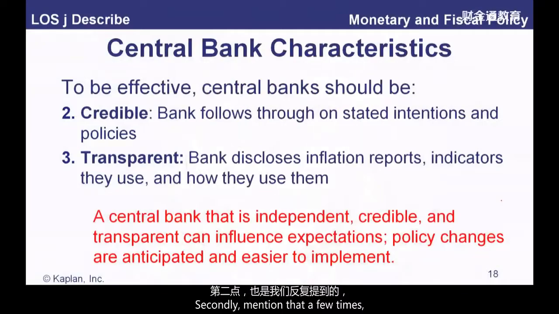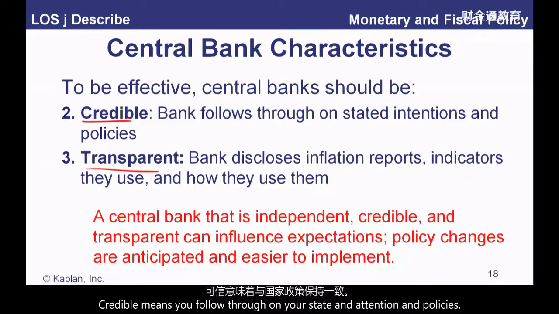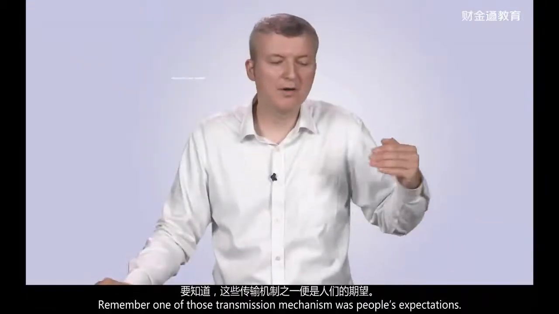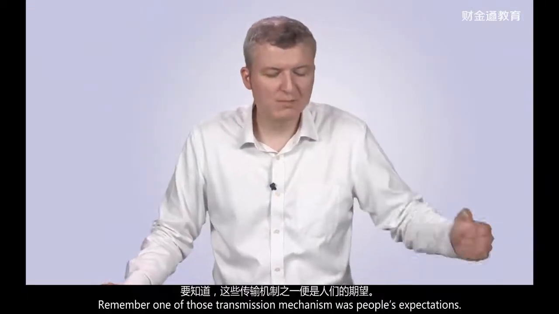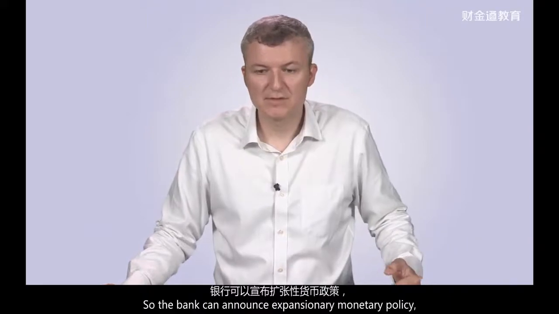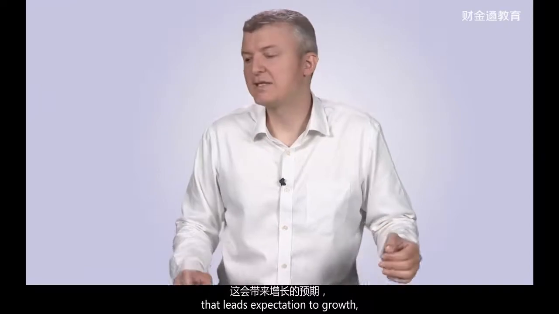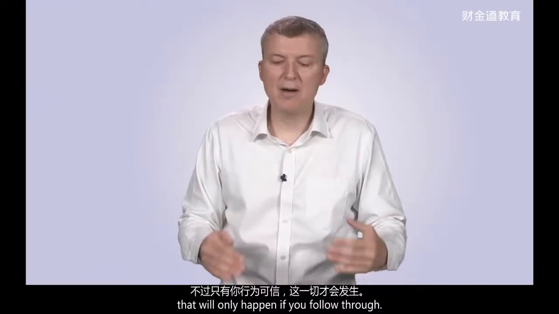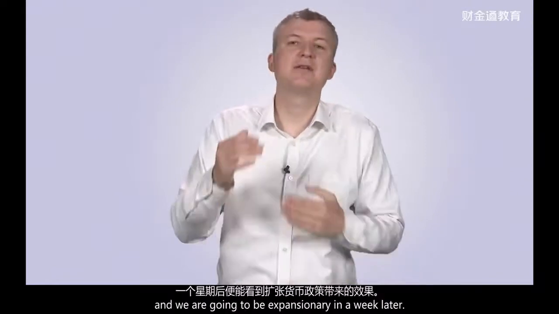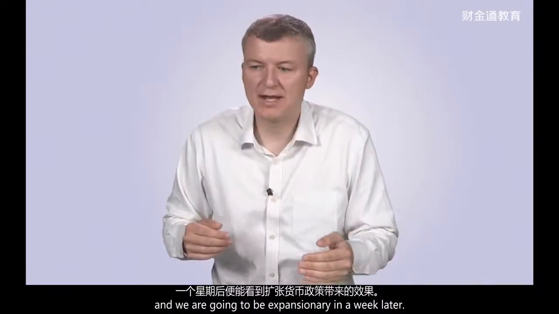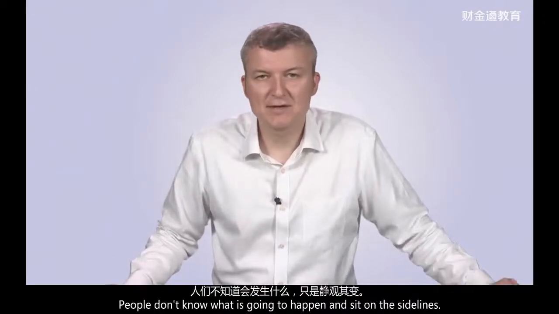Secondly, you should be credible. And thirdly, transparent. Credible means you follow through on your stated intentions and policies. Remember, one of those transmission mechanisms was people's expectations. So the bank announces an expansionary monetary policy. That leads to expectations of growth. That will only happen if you follow through. If consistently you reverse your policy and say we're going to be expansionary, and then a week later, no, we're going to hike rates again, people don't know what's going to happen and they will sit on the sidelines.